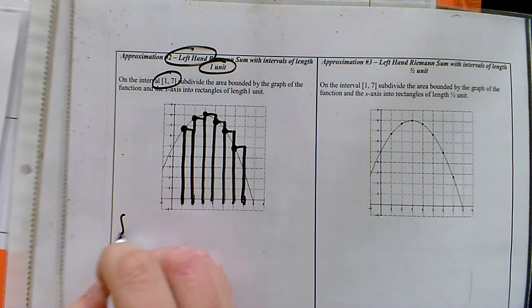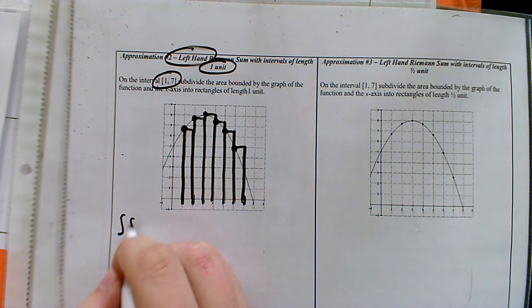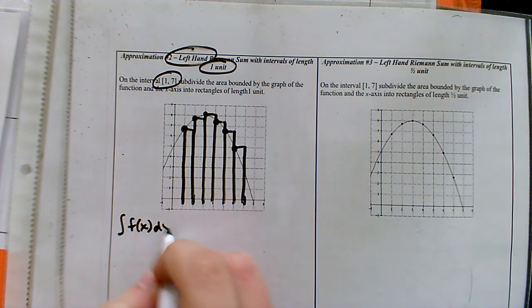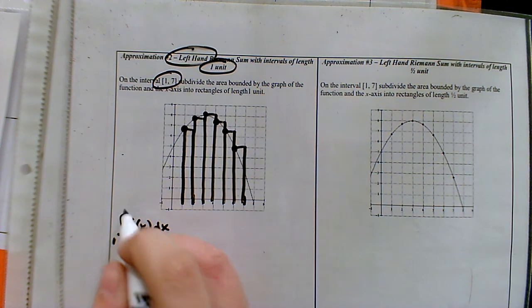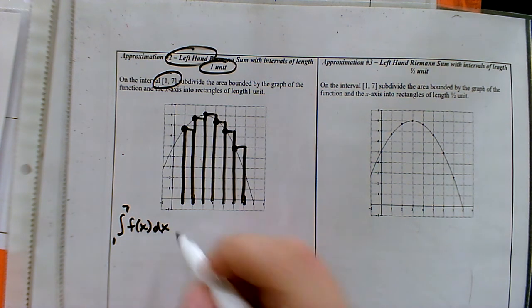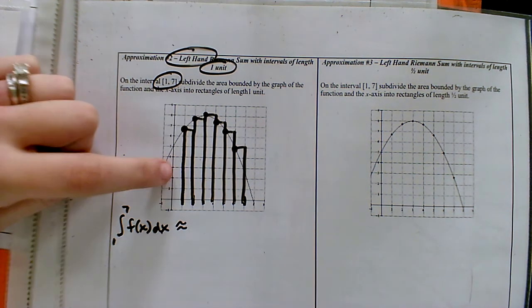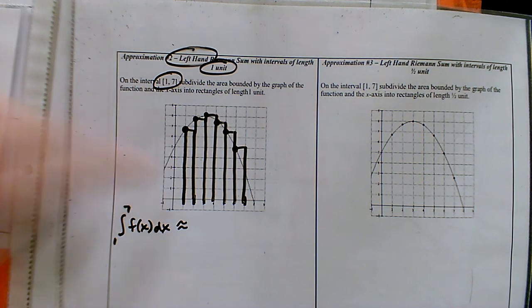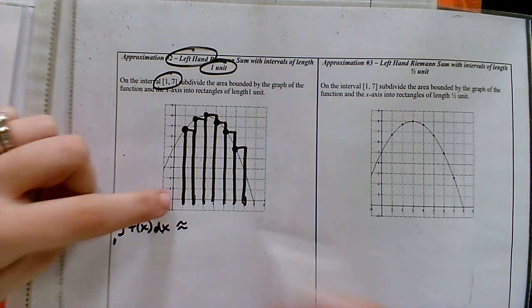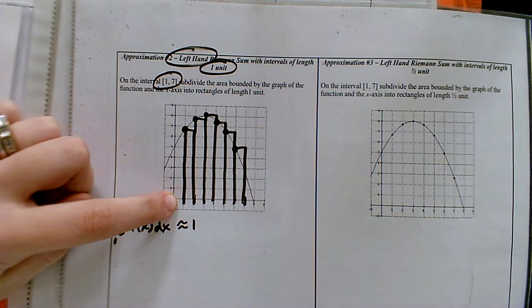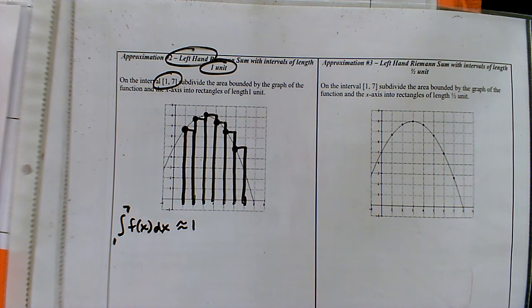All right, so in terms of notation, we're going to say the area under the f of x graph, so the integral of f of x dx from 1 to 7, is approximately all of the rectangle areas added together. Okay, so let's go ahead and write this out. The first rectangle, in terms of area, we need base times height. So base is 1. What can we use to help us find the height?